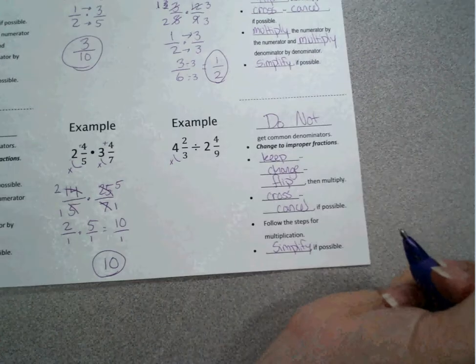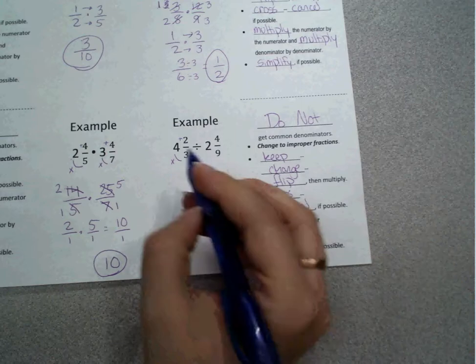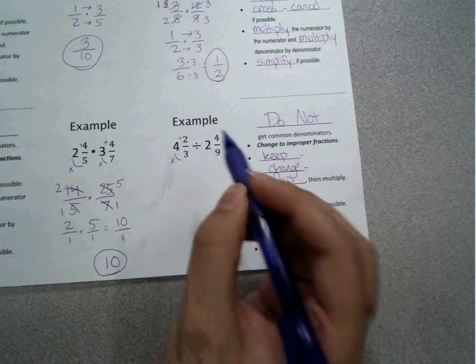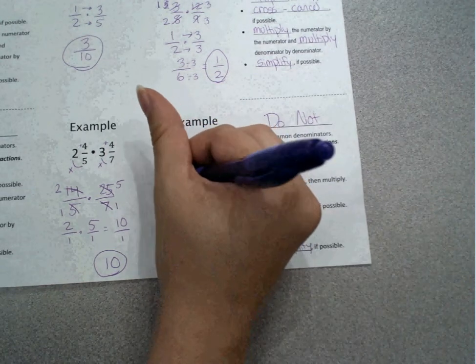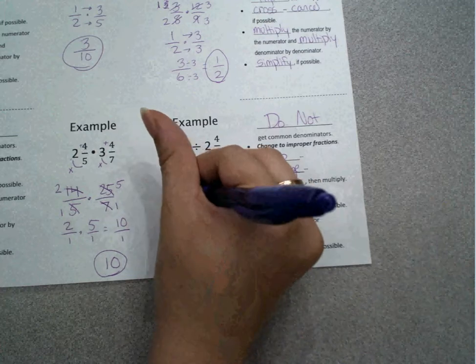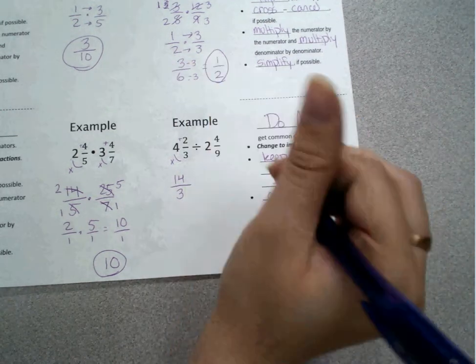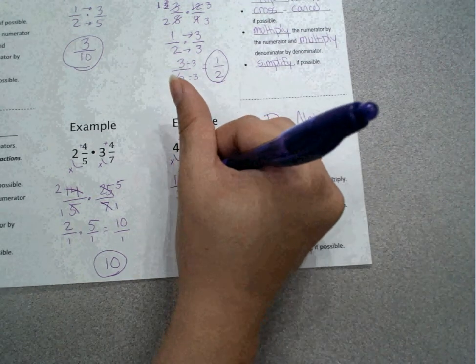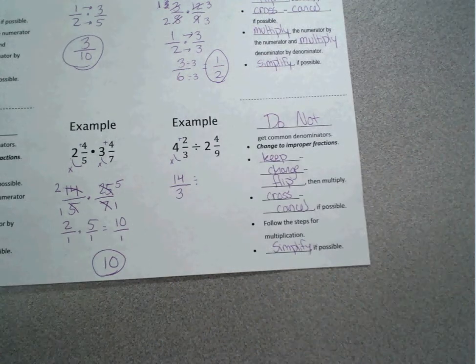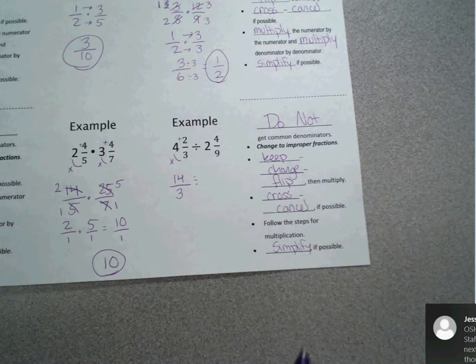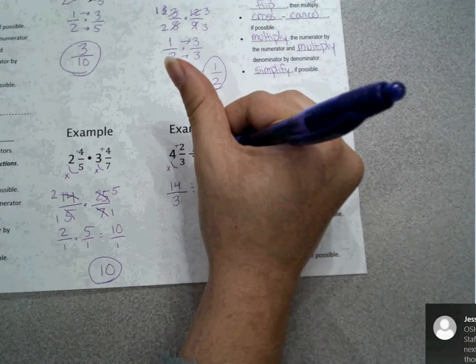Multiply the whole number by the denominator, add the numerator. 4 times 3 is 12, plus 2, 14, keep the same denominator. I'm just going to keep it how it is. If you can keep, change, flip, and change to improper fractions all in one step, go for it. I would be careful doing that and just do it one step at a time.